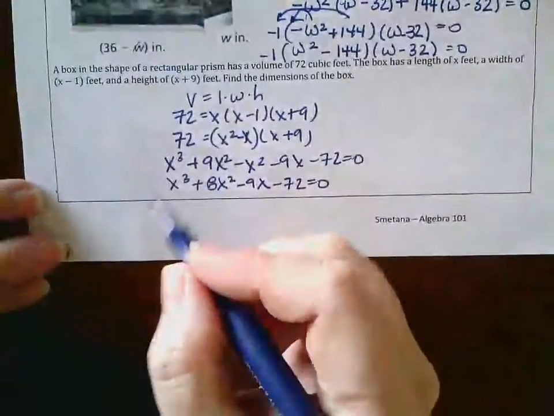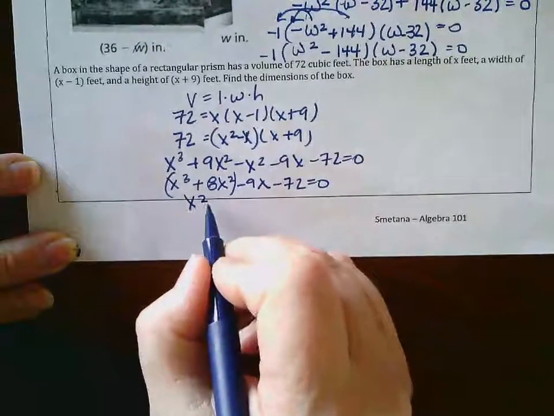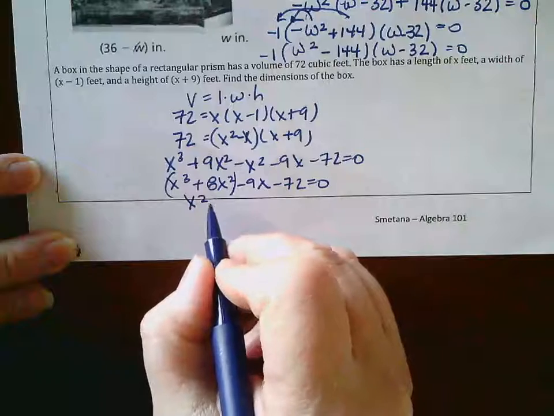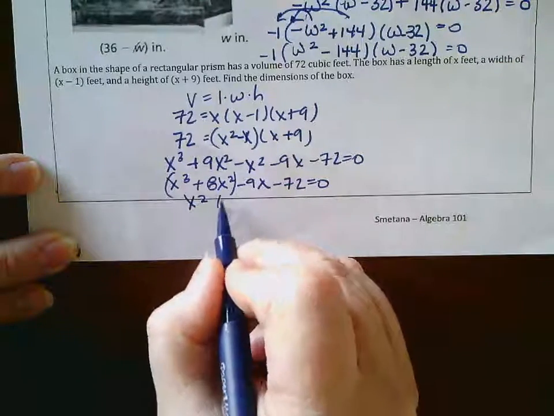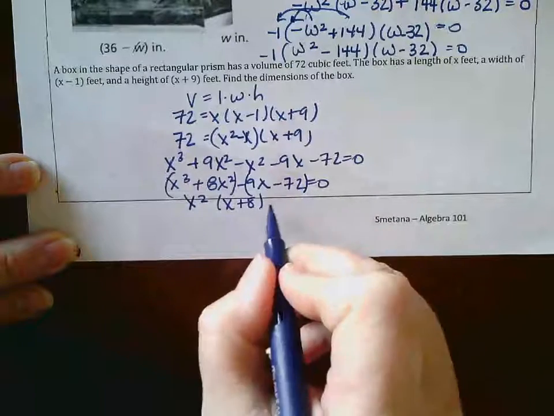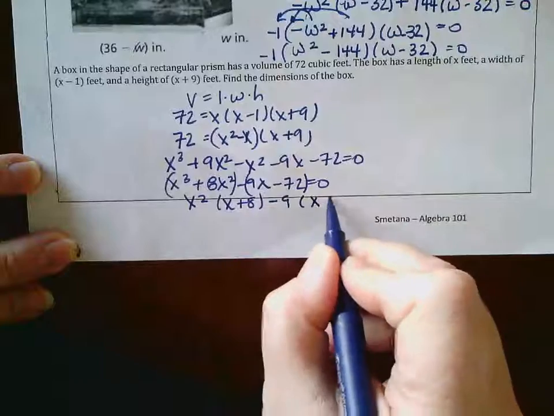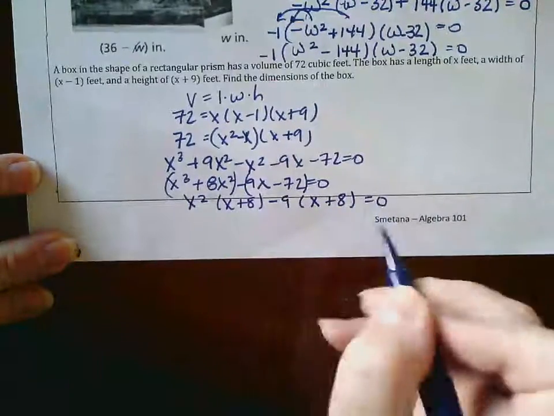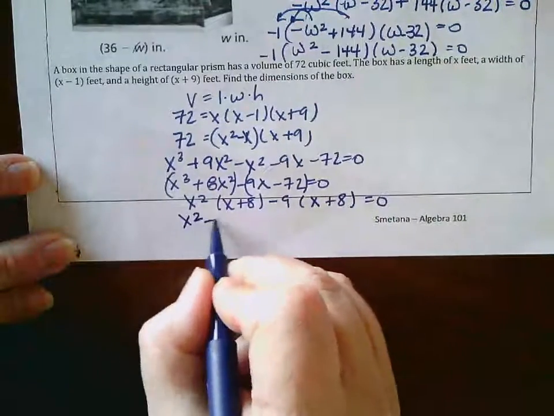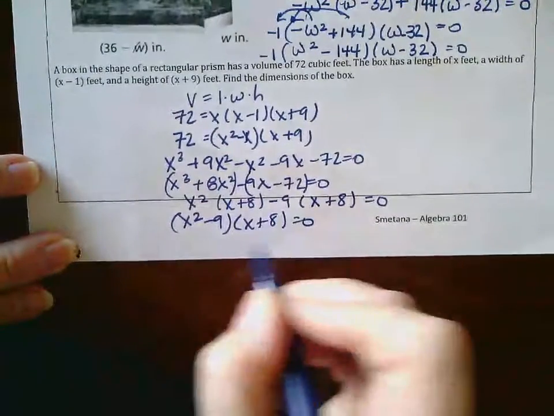And x squared, we're grouping now. x squared comes out. You are left with x plus 8. And grouping here, pull out your negative 9. You are left with x plus 8. So x squared minus 9 times x plus 8 equals 0.